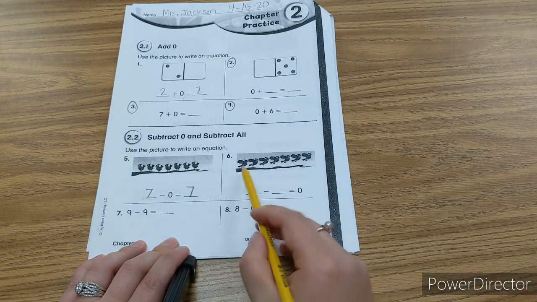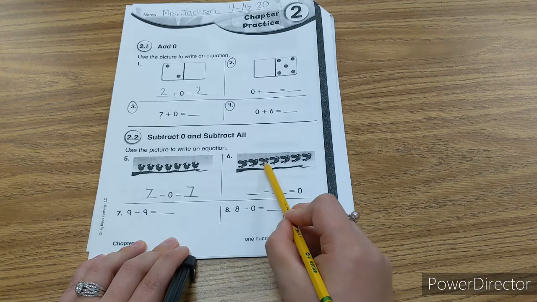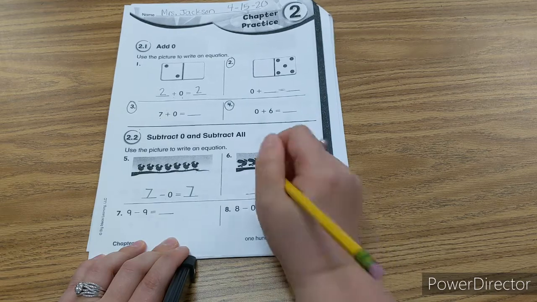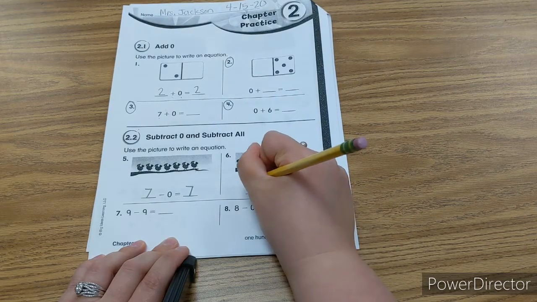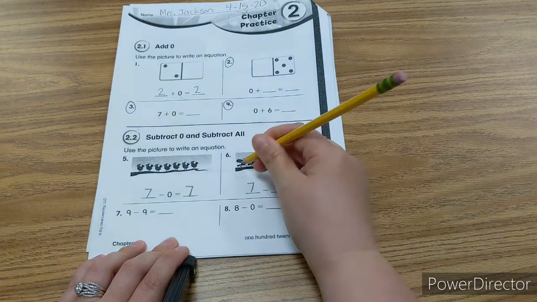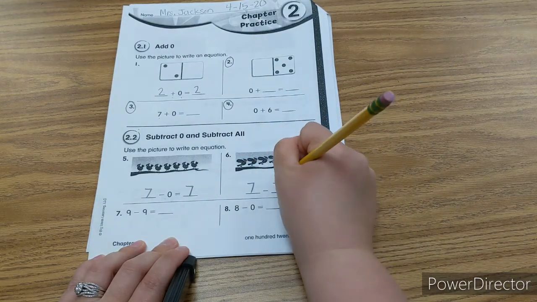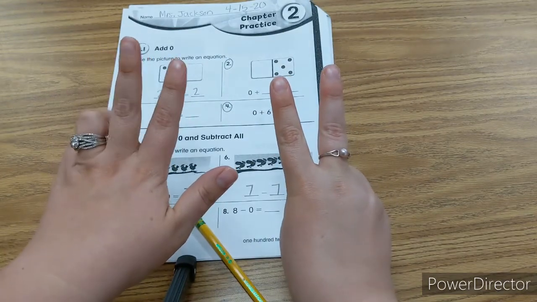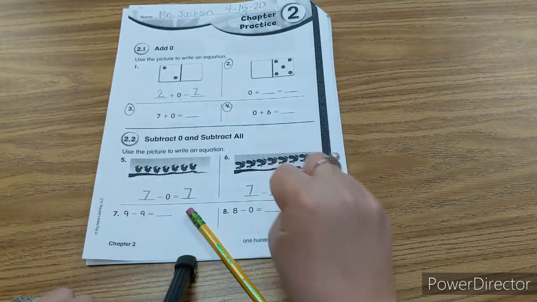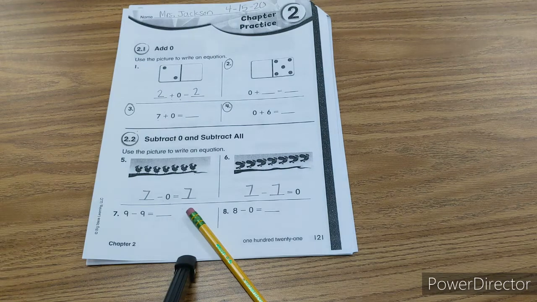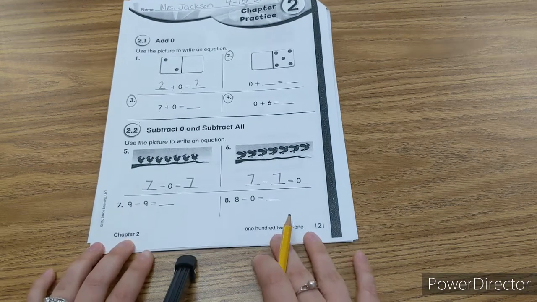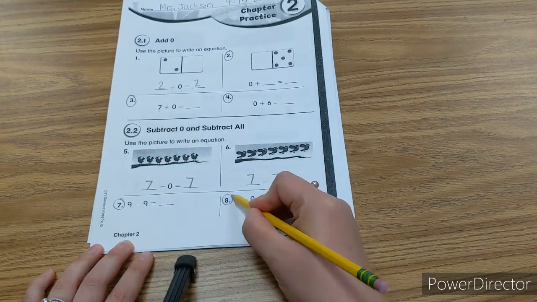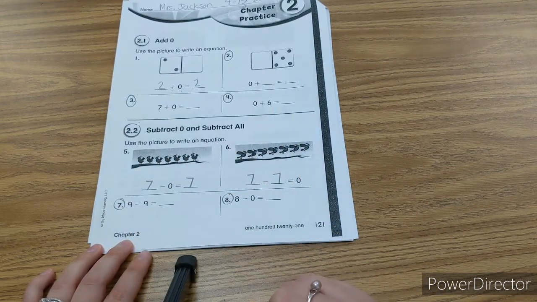Now let's look at this one. 1, 2, 3, 4, 5, 6, 7. 7 is our whole. And there's also 7 birds now flying away. So 7 minus 7, 1, 2, 3, 4, 5, 6, 7 equals 0. Okay? So I want you to do number 7 and number 8 on your own. Pause now and then push play when you're ready.